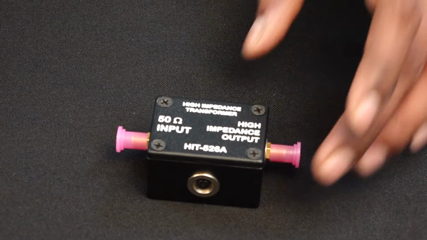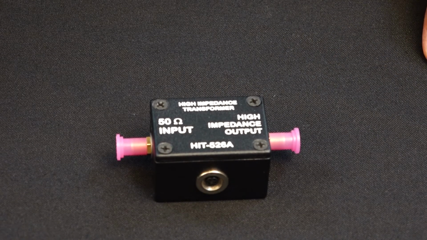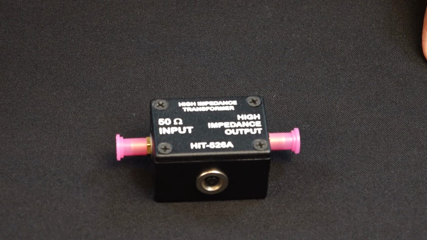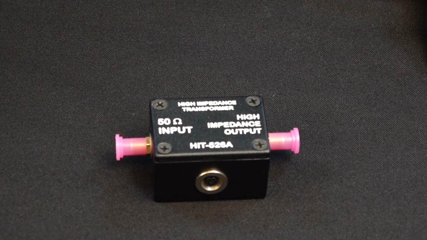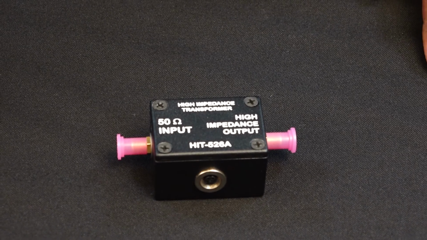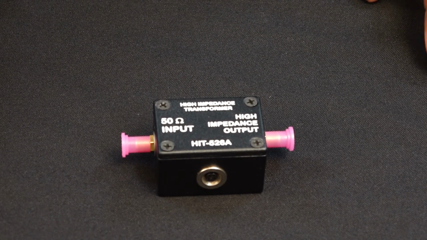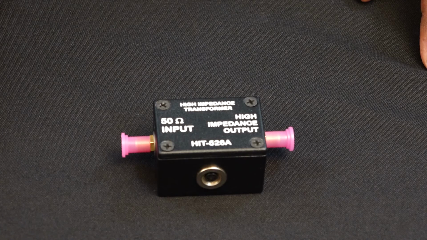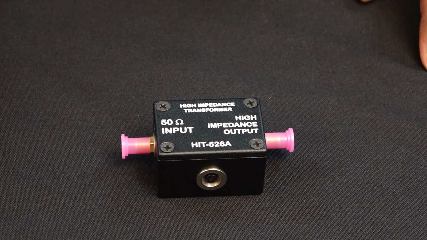This transformer also has a frequency rating and a high power rating, which you'll have to be mindful of when you're doing these measurements. However, it's important when you are doing measurements where your device behavior is not getting captured properly. Say for example, this happens in devices where there's a snapback and you want to capture the intricate details of that snapback, and that's where you use these high impedance transformers.